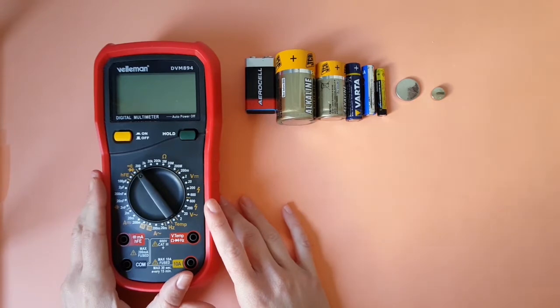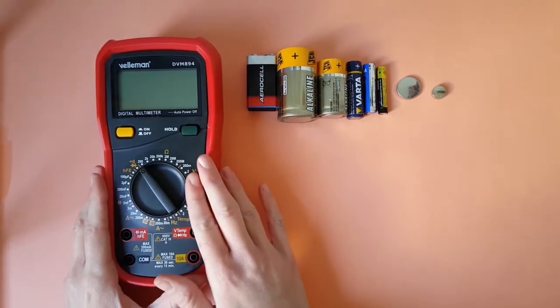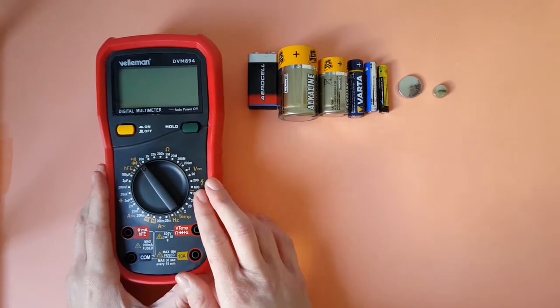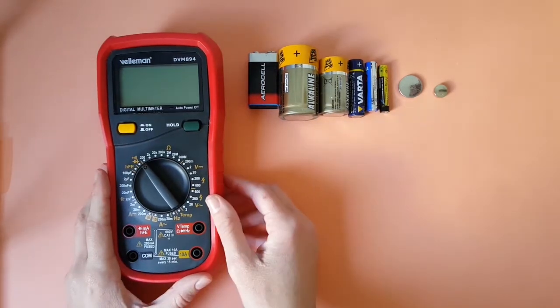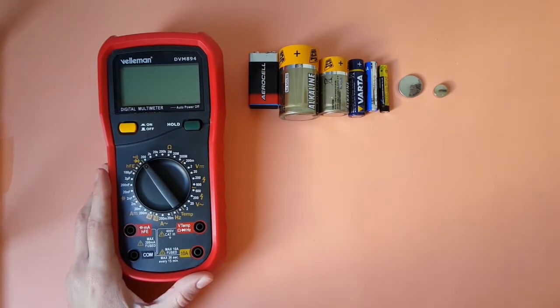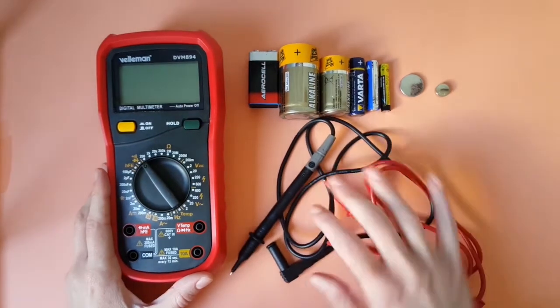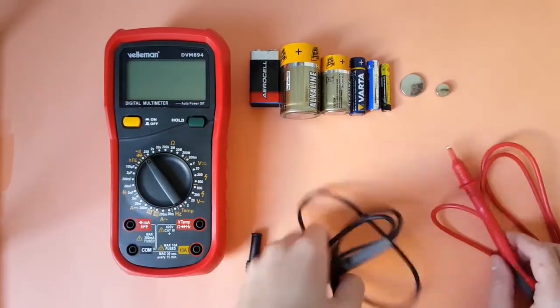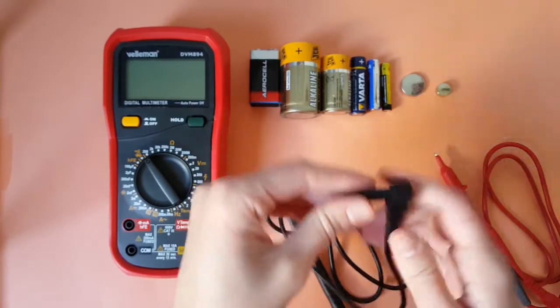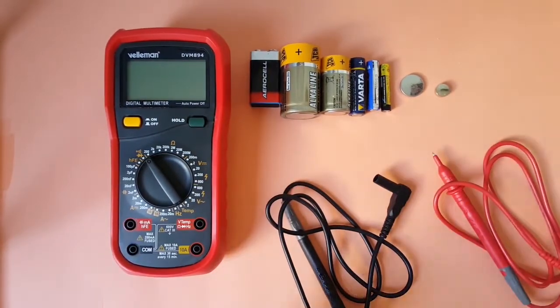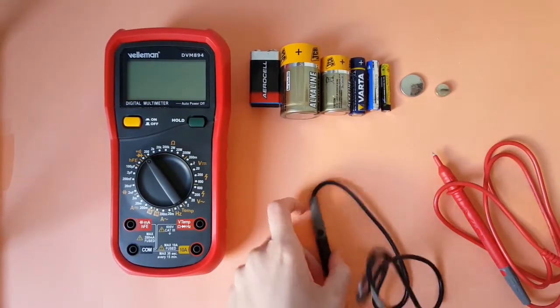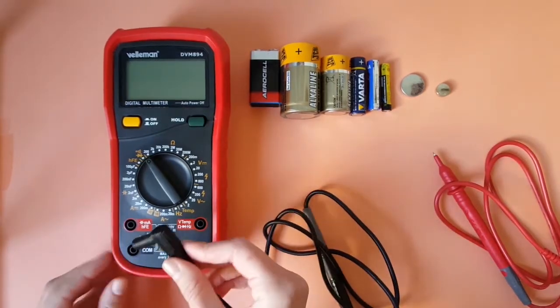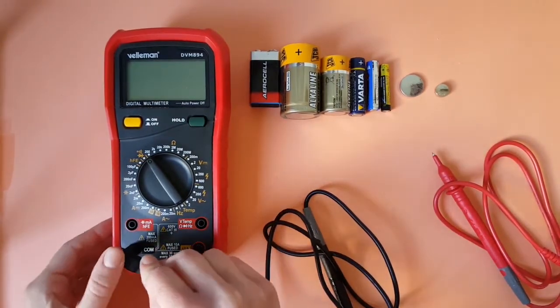Now a multimeter is a versatile tool which is used to measure voltage, current, resistance. It's also used to check for continuity in a circuit. However, in this case we're going to use it to measure voltage. So let's plug in our probes. Now let's insert the black wire into the common wire input.